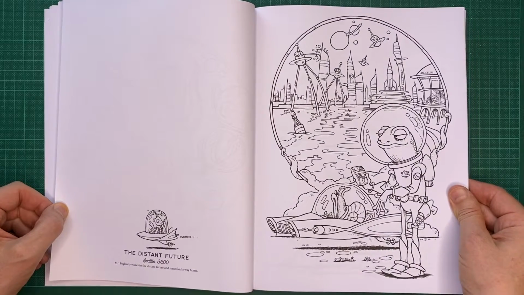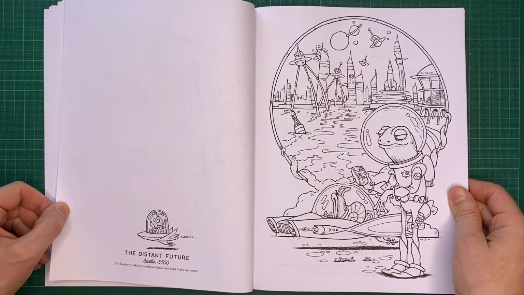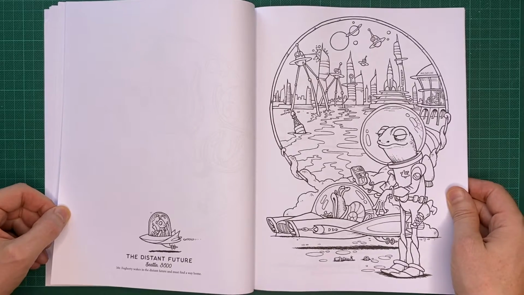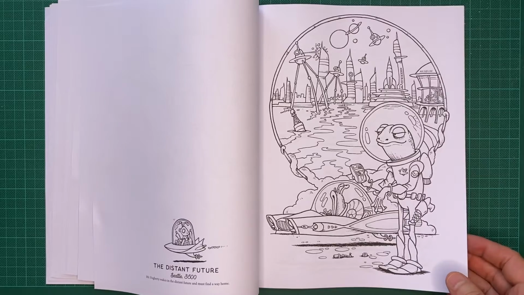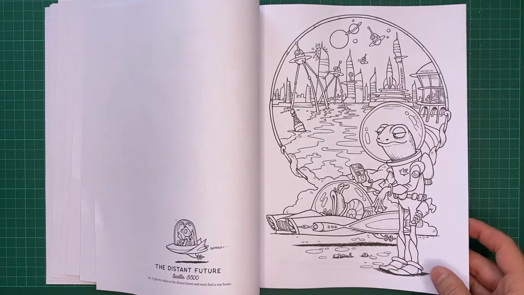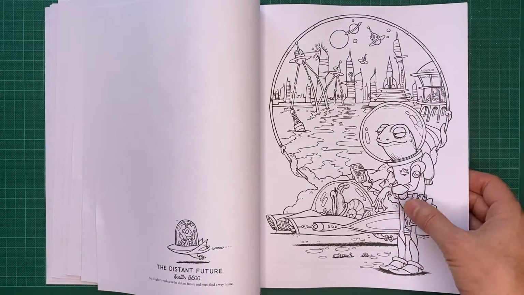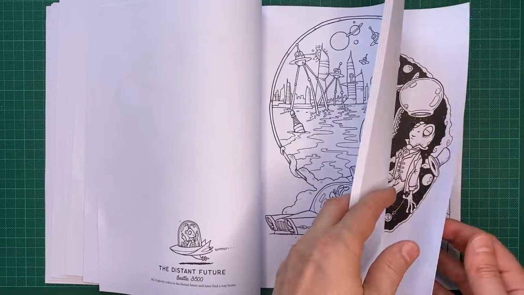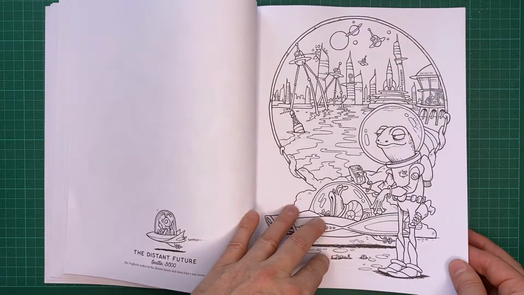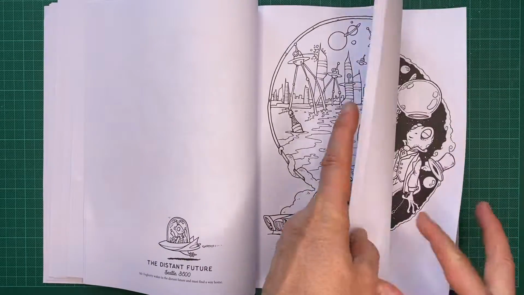And he awakens in the distant future. Seattle, 3500. I've got to say that this is one of my favourite illustrations from the book. And I am looking forward to colouring that. I think it's got to be in pastels, doesn't it? Pink and blue.